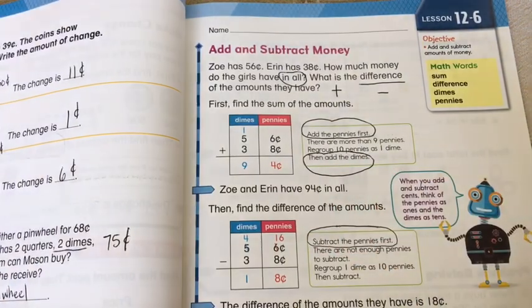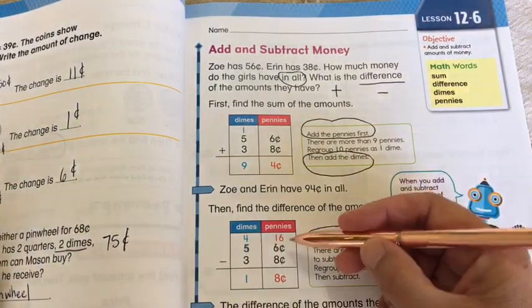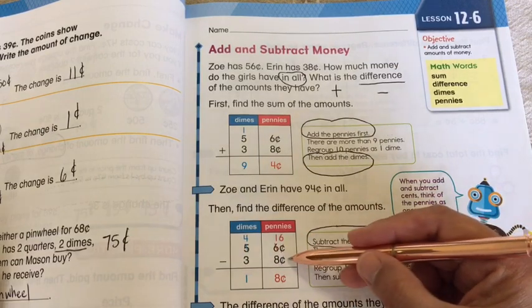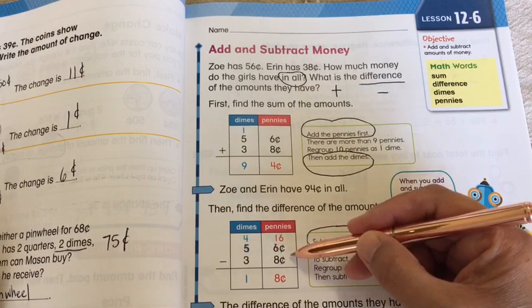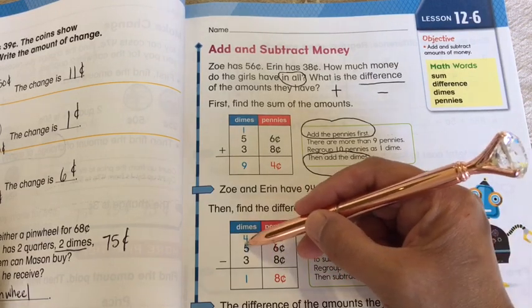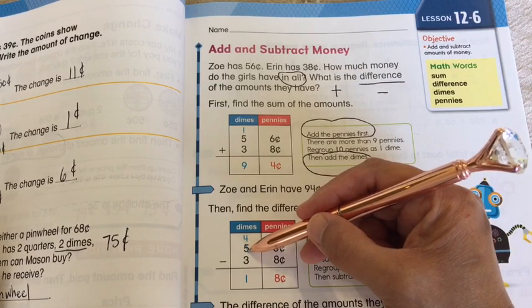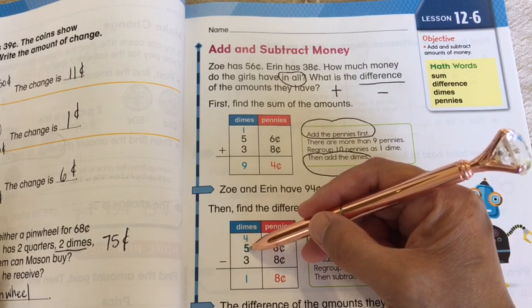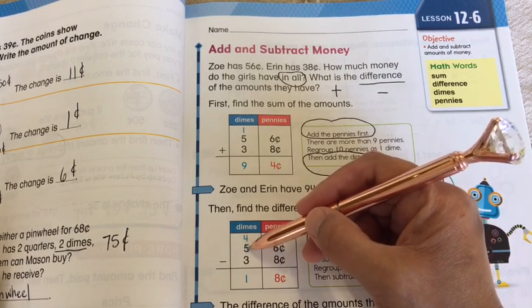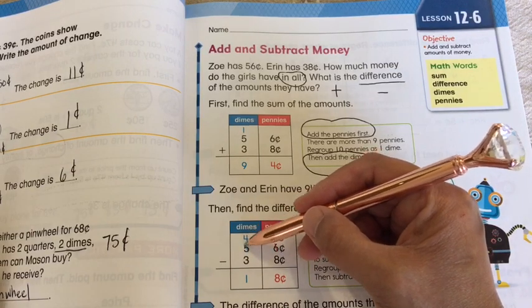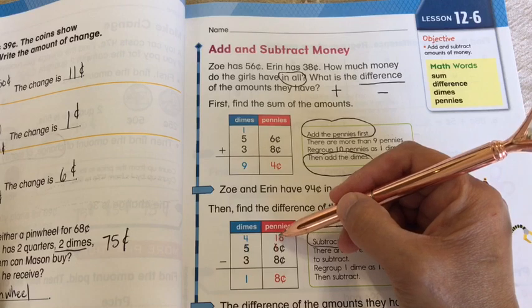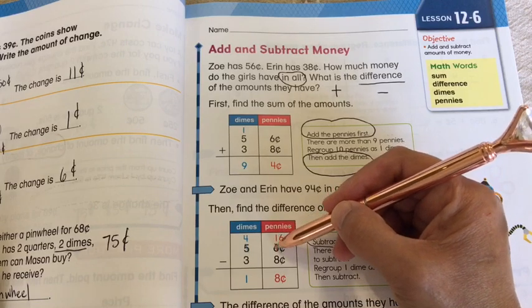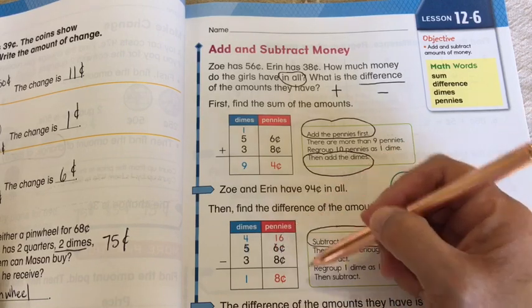Okay, so if we're going to subtract our pennies first, we have 56 minus 38 cents. The problem is in the pennies column, we cannot take 8 cents away from 6 cents. So we have to go over to the dimes and say, hey, can I borrow 1 dime from you? That's the same as borrowing one group of 10. And they say, sure, take one. So now instead of having 5 dimes, they have 4 dimes. And the 10 cents we borrowed, we bring it over here. We regroup. 10 plus 6 is 16.